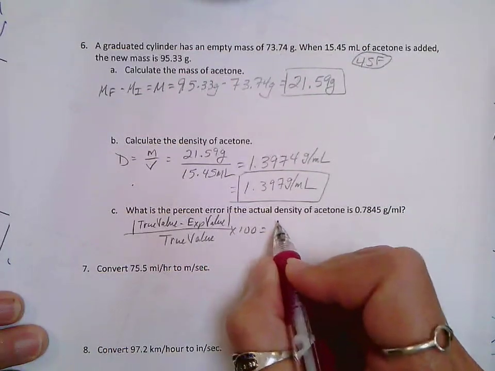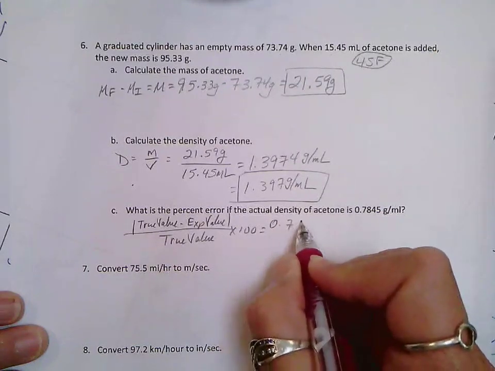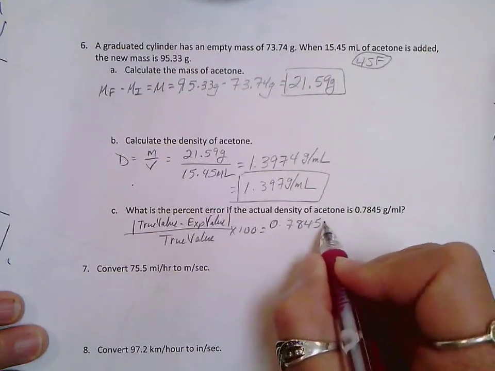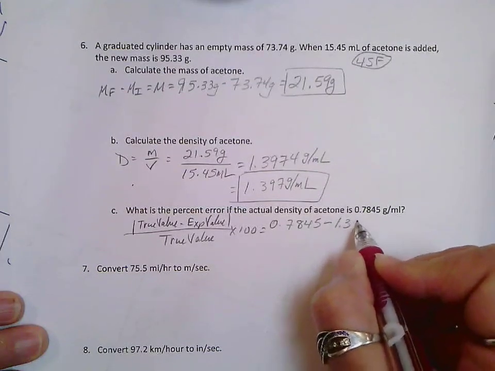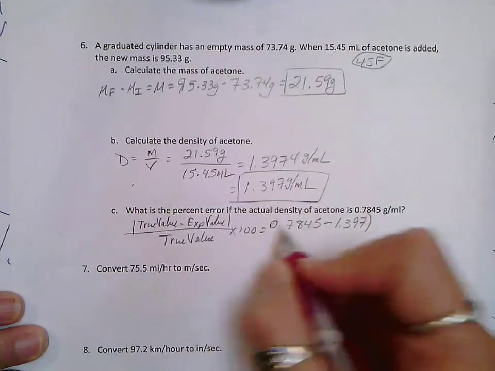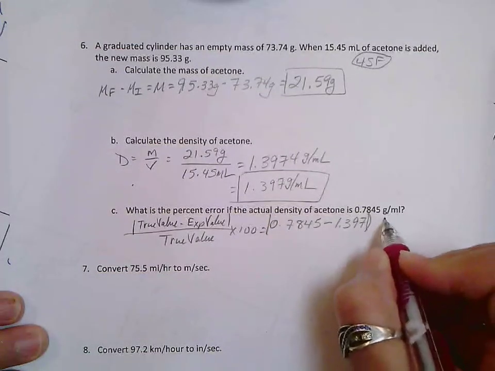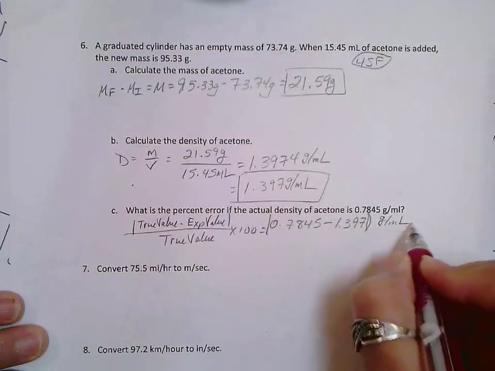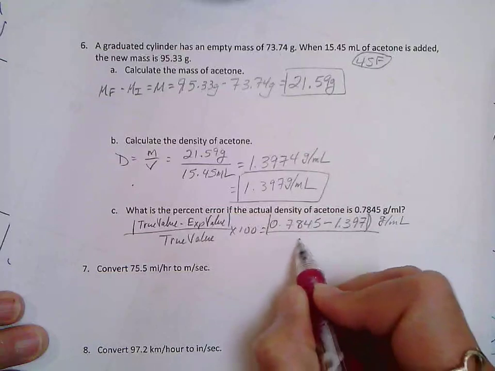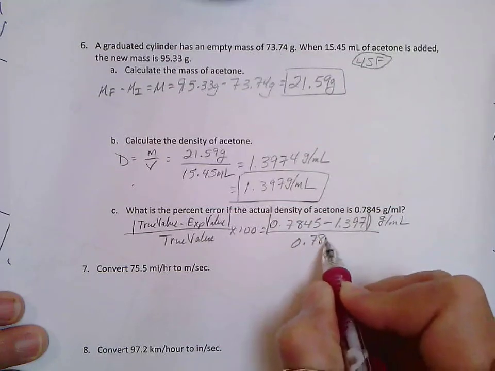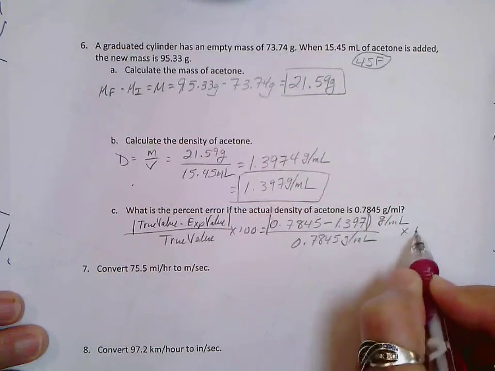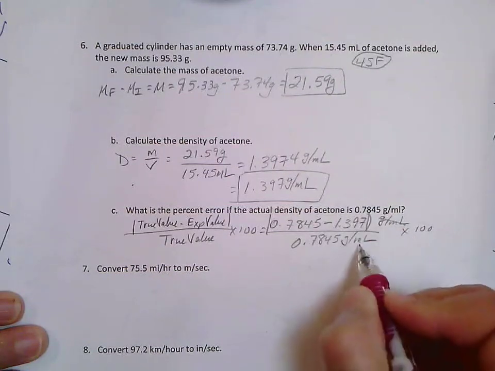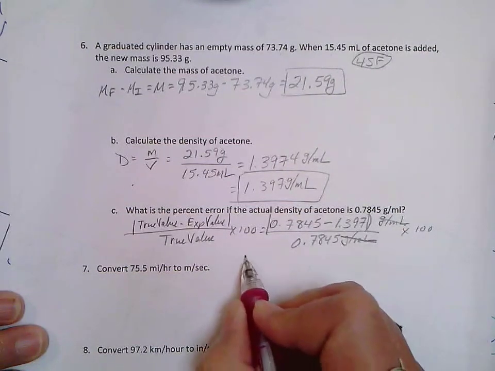So it's going to equal 0.7845 minus 1.397. And these are absolute values, and the unit here would be grams per milliliter divided by 0.7845 grams per milliliter times 100, and these units will cancel out.